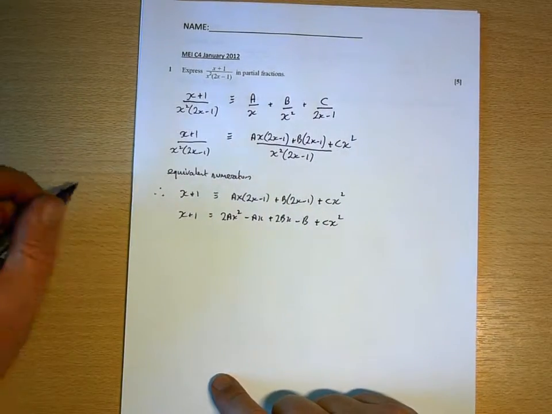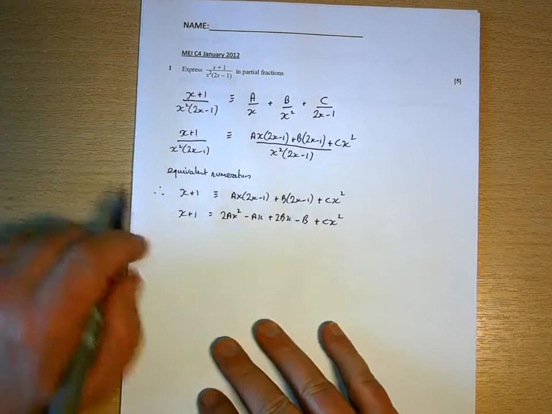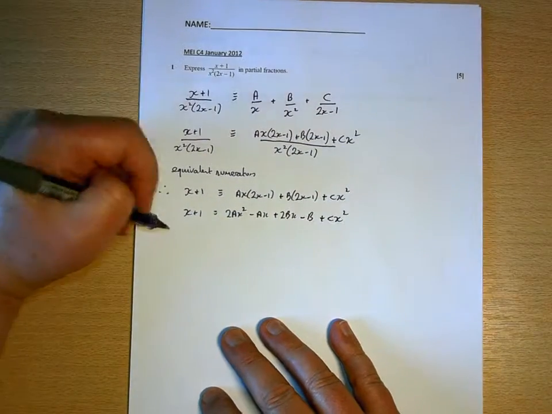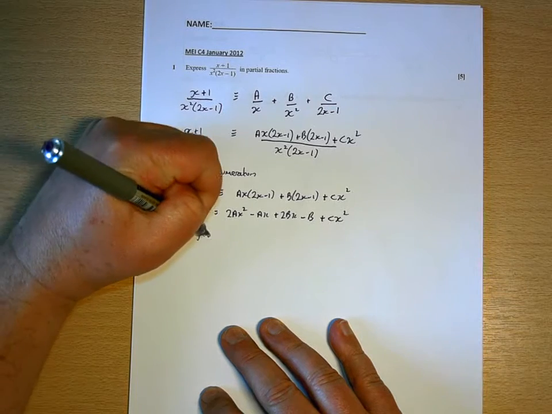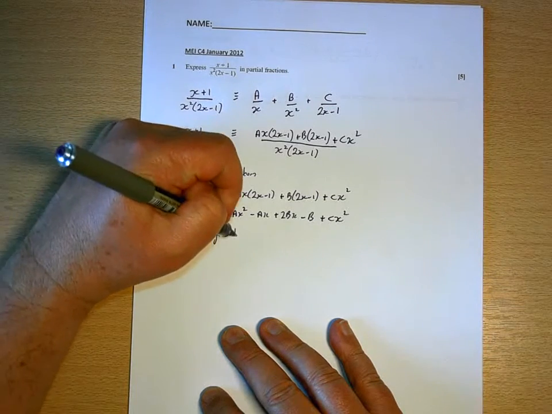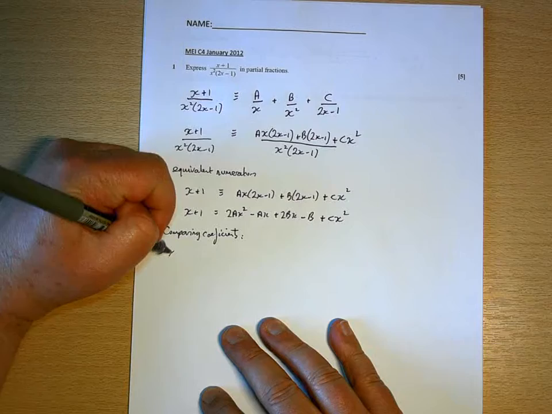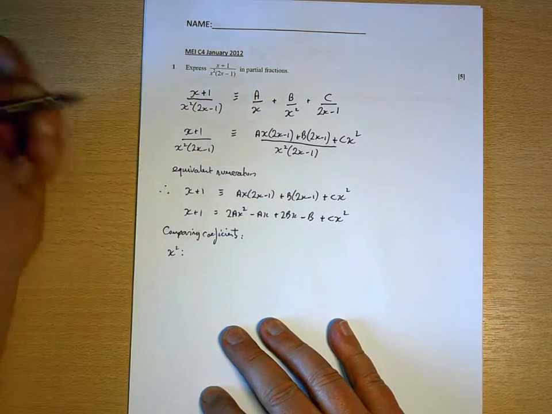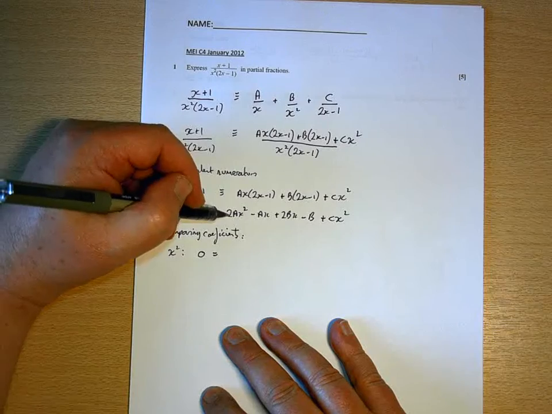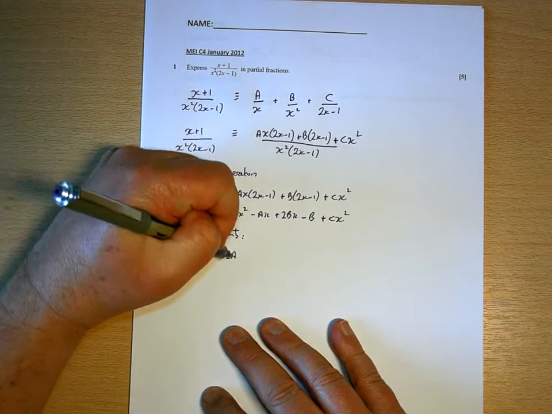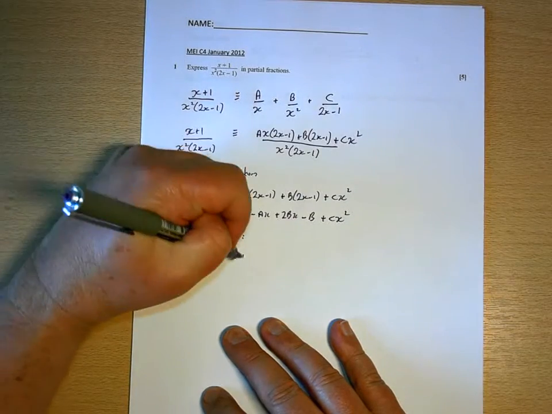Right, if we form some simultaneous equations now by comparing coefficients on the left and right. X squared terms, there's no x squared term on the left. On the right we have 2a plus c.